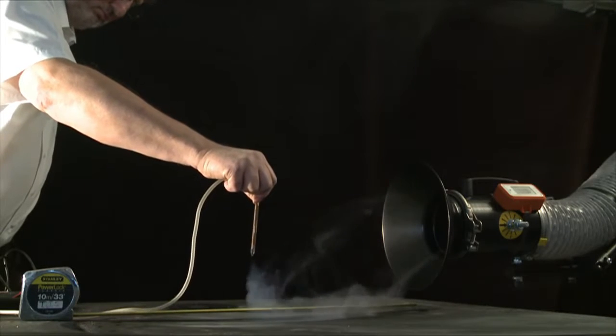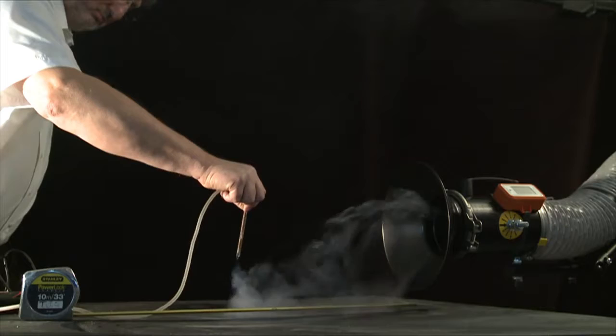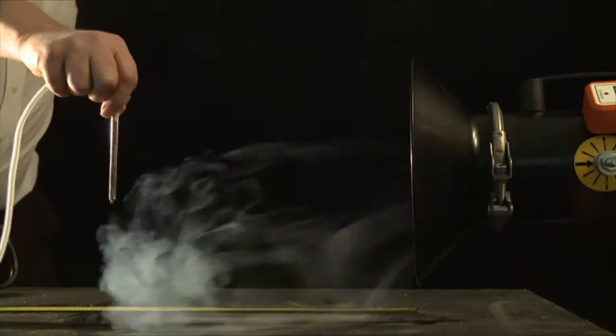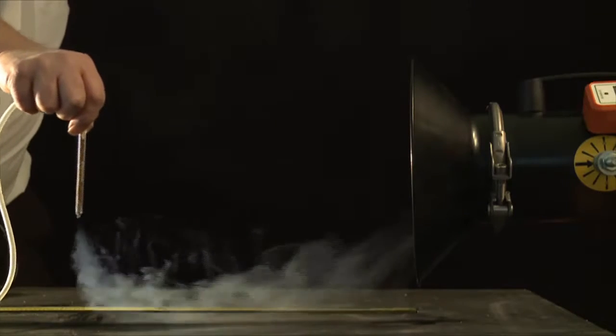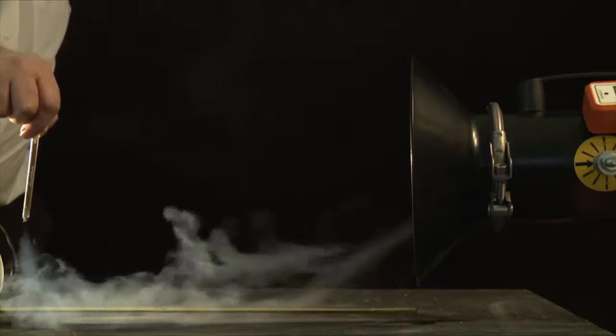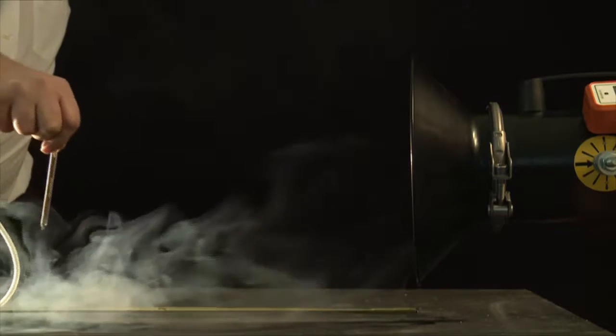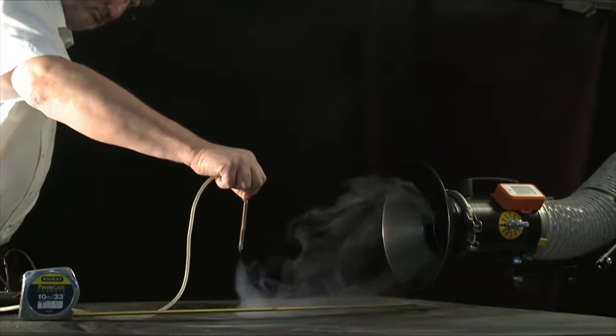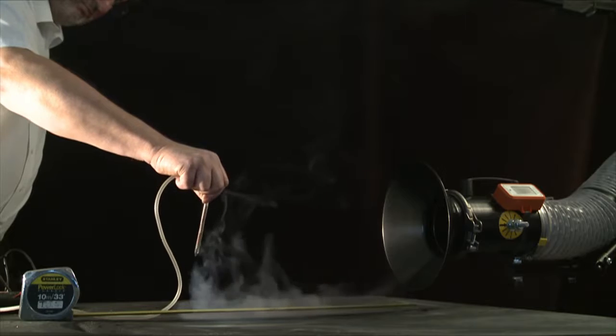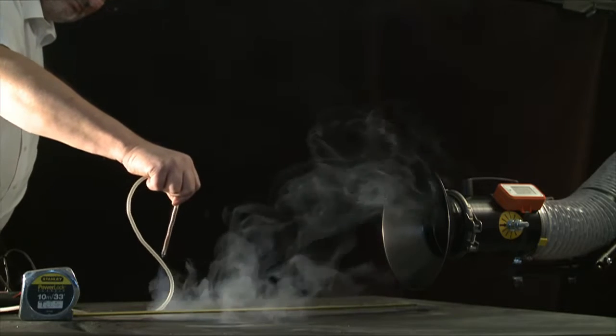Begin by moving the smoke source around the hood inlet, gradually moving further away from the opening until the full extent of the capture zone can be observed. The position where the smoke is no longer being drawn into the hood is the boundary of the capture zone for this process.